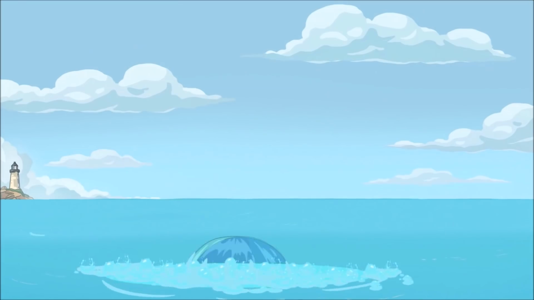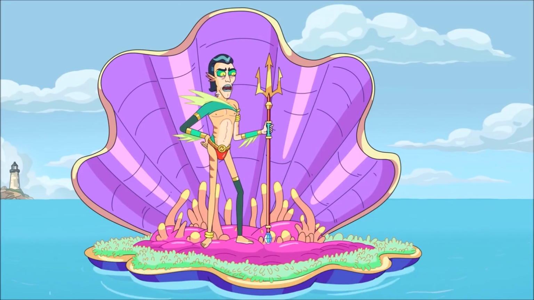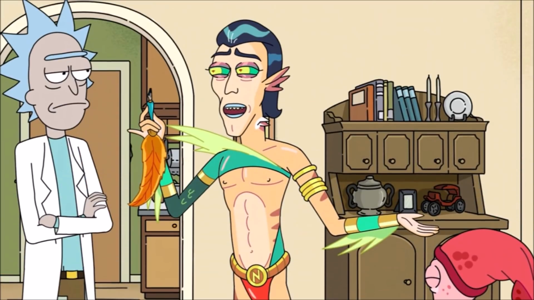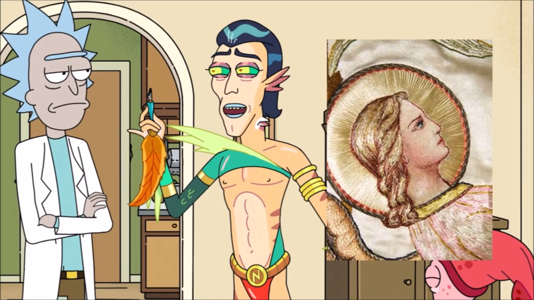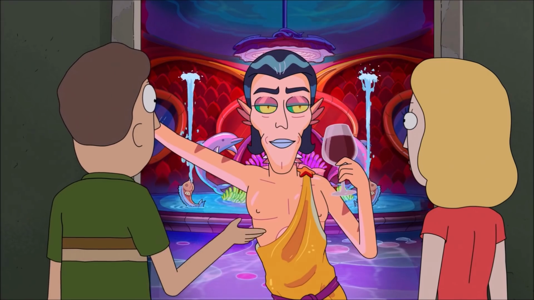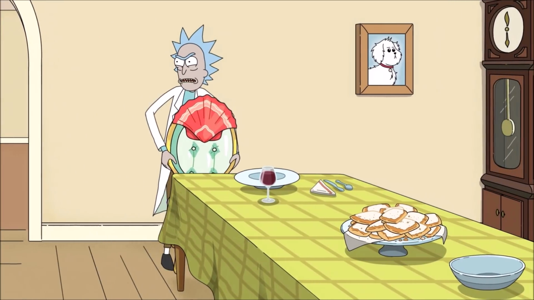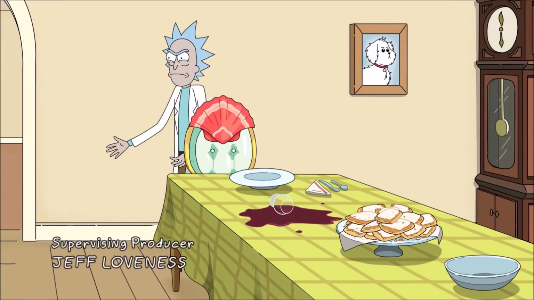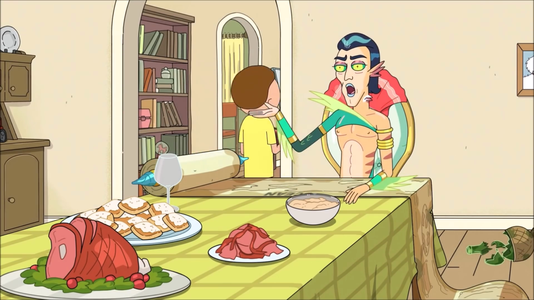The pair land in the sea and meet a parody of Namor and Aquaman in Mr. Nimbus. Nimbus actually means a cloud or halo surrounding a saint, and I've heard this man gives people heaven in the bedroom. Now he is apparently Rick's nemesis, and the pair end up hosting him over dinner where he smashes wine bottles and shouts another.